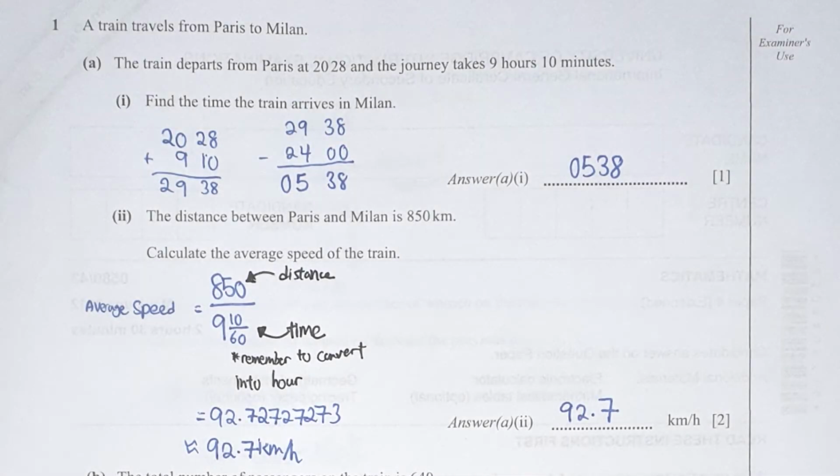So for the first question here, I took the 2028 plus 9 hours and 10 minutes, and minus 24 off from it. I discovered that it arrived on the next day at 5:38 a.m.